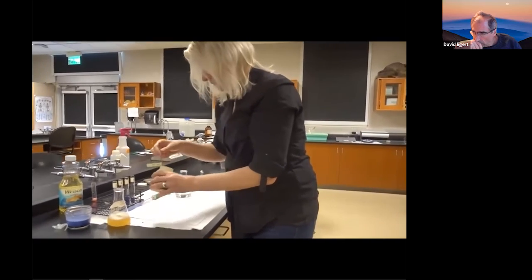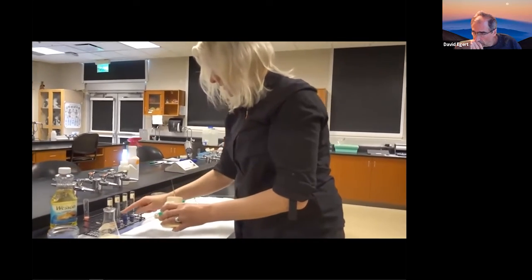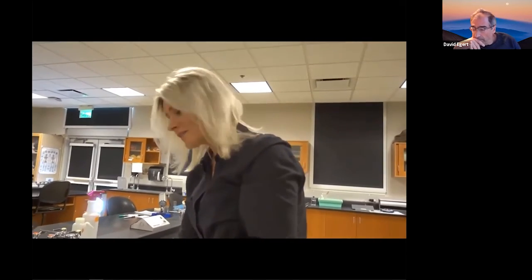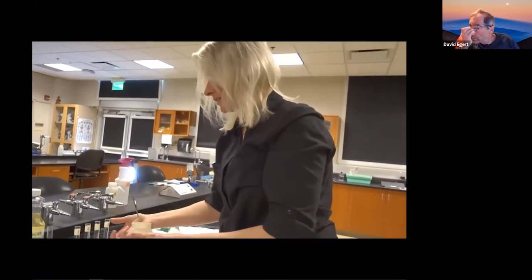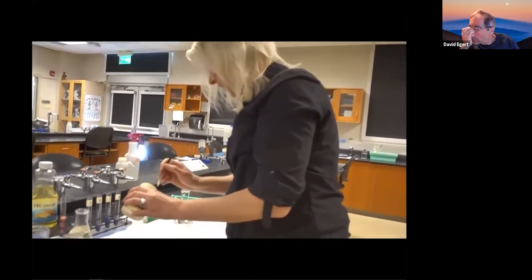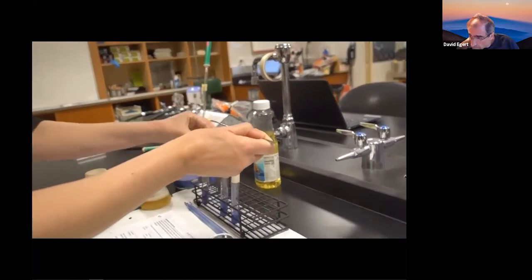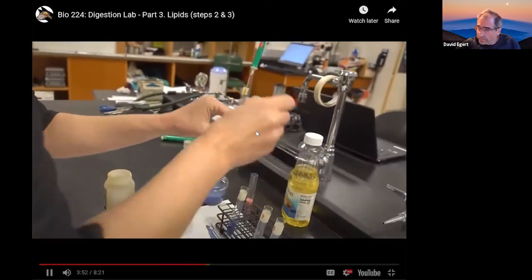So the trick here is to not get the test tube wet on the walls. When you add the powder, it all just gets stuck on the wall, so I was trying to be careful with that. Next, I'm just going to add my pinch of bile salt to test tube 2.